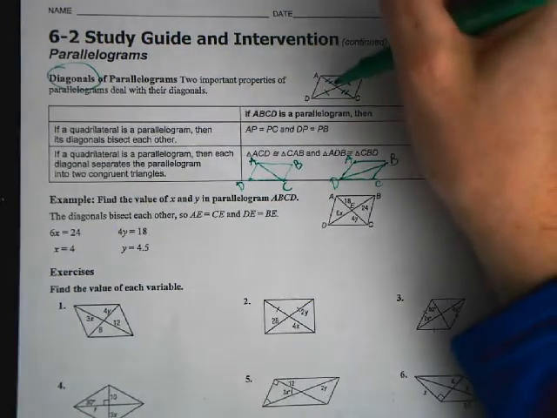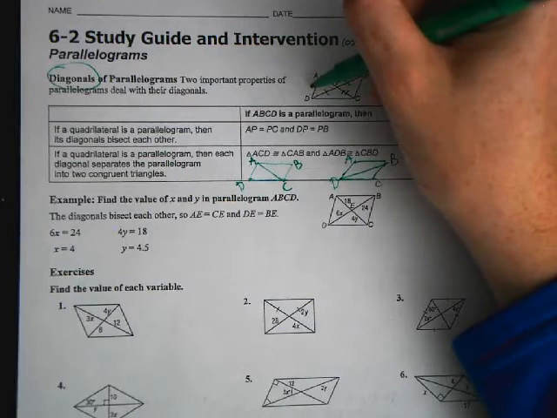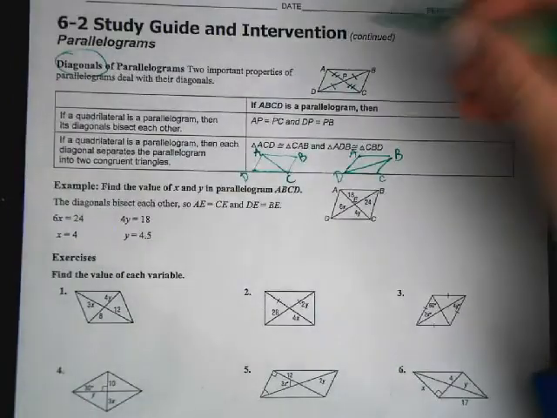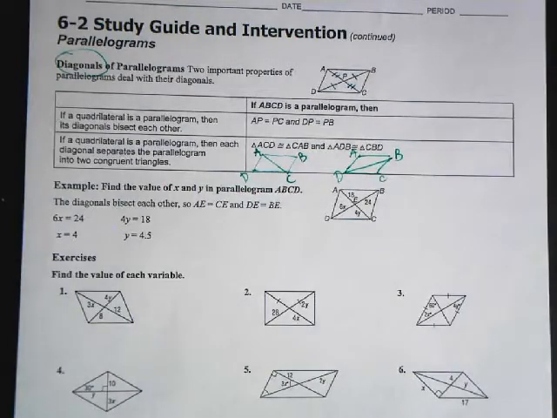So like side angle side would make these top and bottom triangles congruent, or the left and right triangles congruent, or side, side, side, you could use too, because remember opposite sides are congruent. So there's lots of ways to prove triangles congruent with these diagonals.